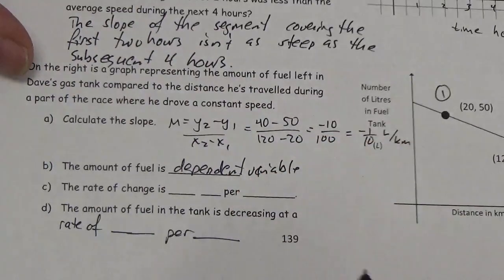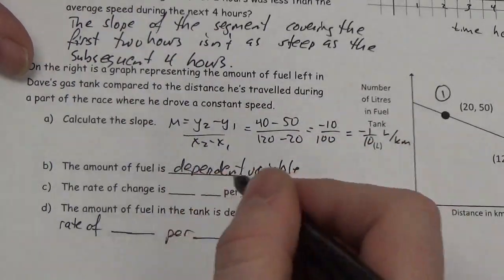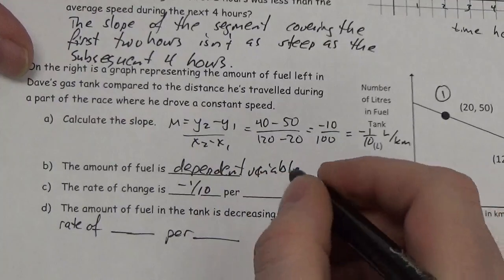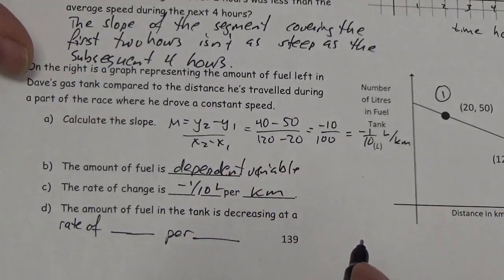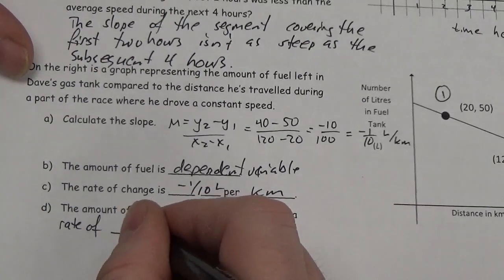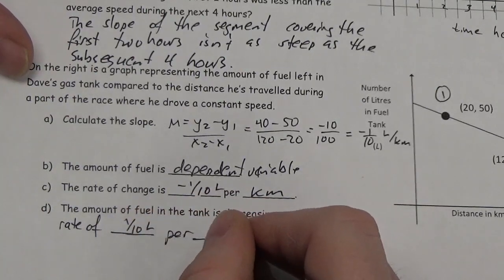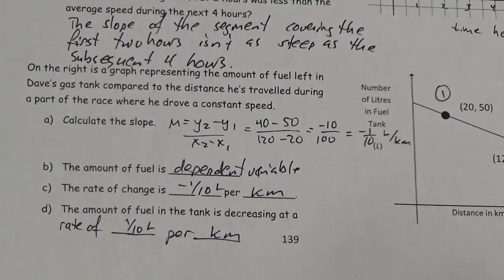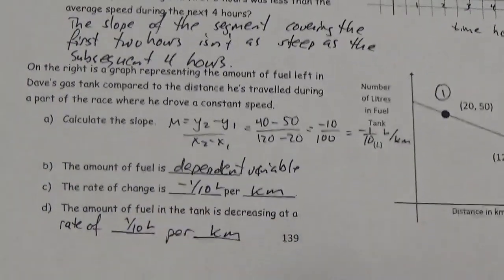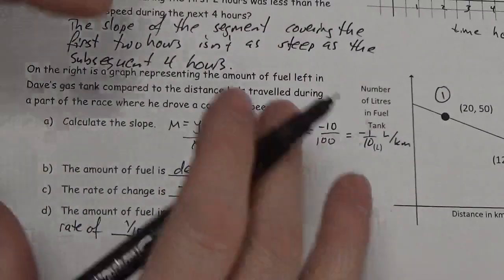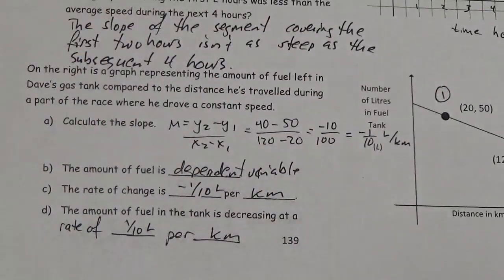Okay, it looks like I've jumped ahead here. So the rate of change is going to be negative 1/10 of a liter per kilometer. So the amount of fuel is decreasing at a rate of 1/10 of a liter per kilometer. Looks like there's just a few different ways of saying that here. Sorry, this one threw me off, I wasn't expecting that. Anyway, it's kind of going over the same ground a couple of times here, but I hope that makes sense.